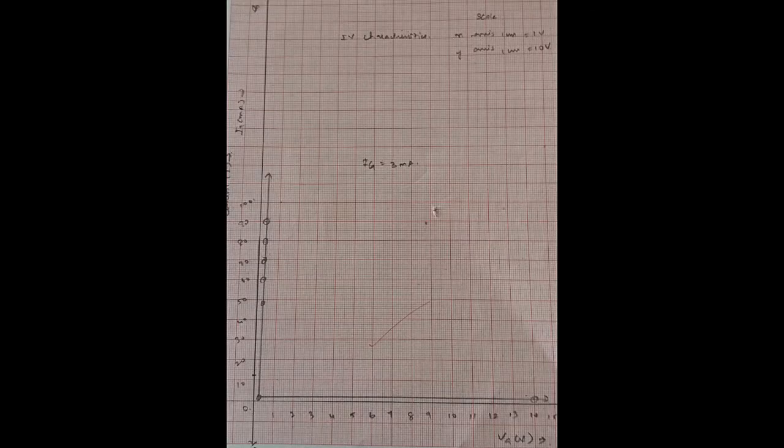This is the graph drawn between anode voltage and anode current. You cannot exactly draw like the ideal characteristics of SCR. It will become a straight line. In this experiment, you can observe that the latching current is 11 milliamps and the holding current is 1 milliamp. This is for your reference.